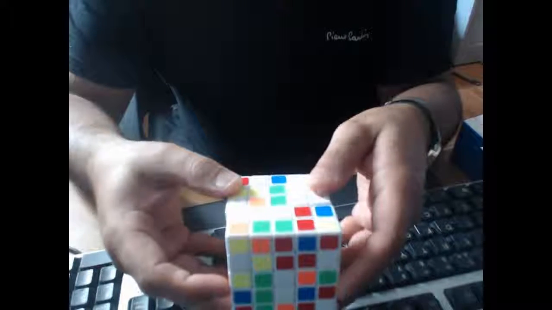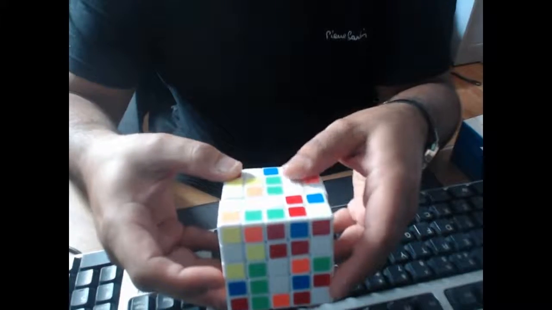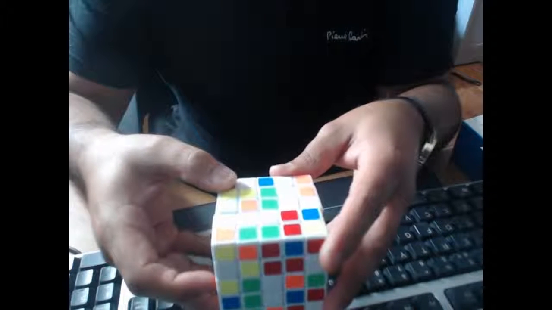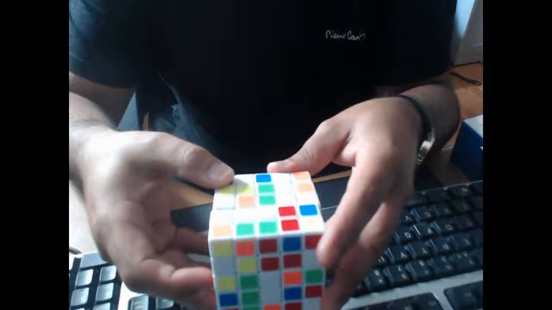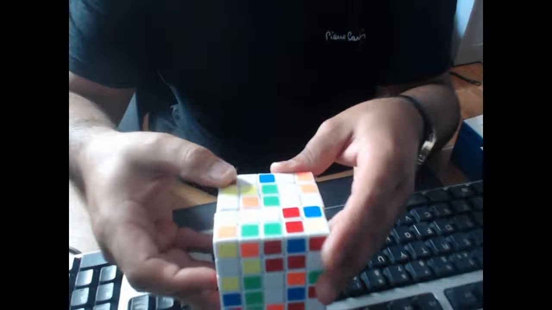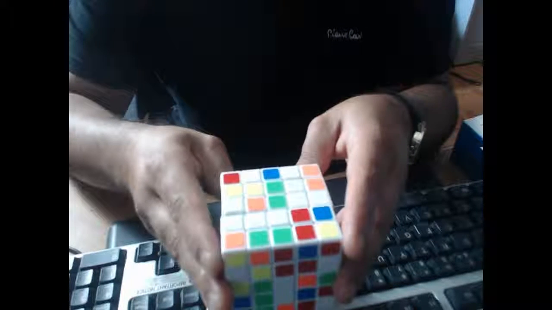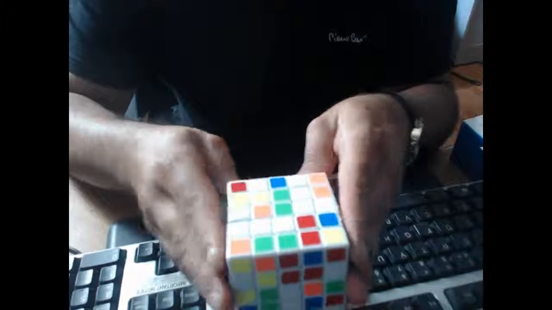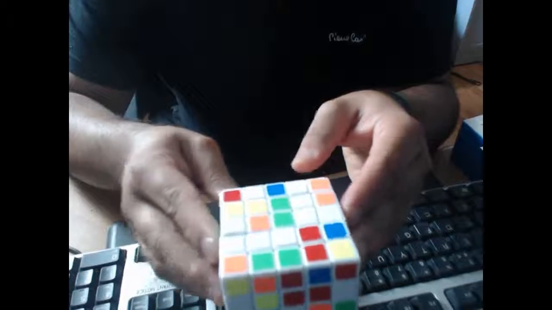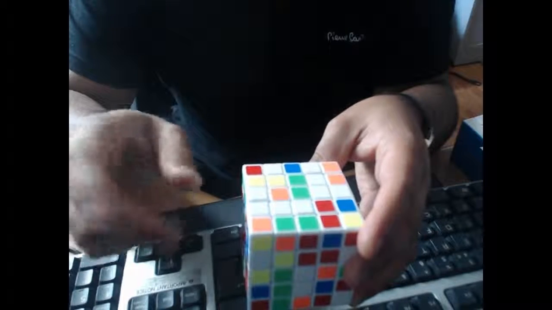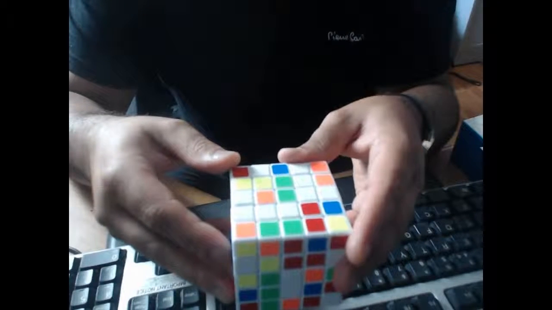Hello, just a quick video on the E moves, the N moves, and the S moves on the Rubik's cube. Now here I have the 5x5, and first we will do the capital E move on the cube.